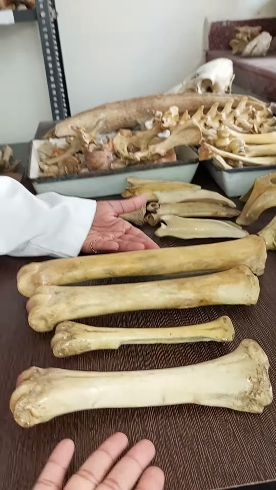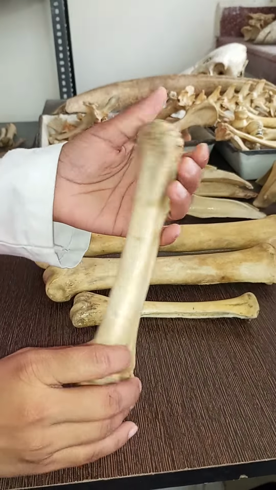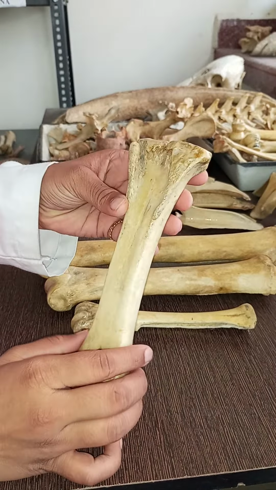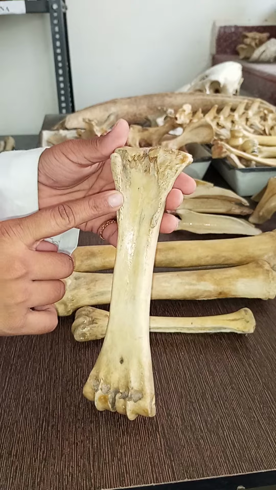We are discussing the metacarpal bone. So this is the metacarpal bone. It is formed, in the case of the ox, by two bones, that is one large metacarpal bone and one small metacarpal bone.